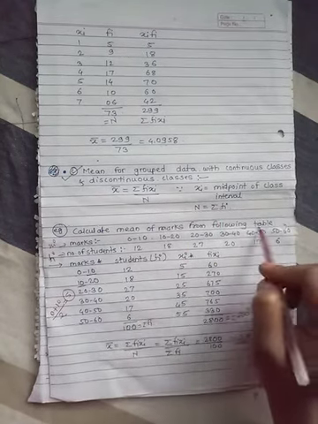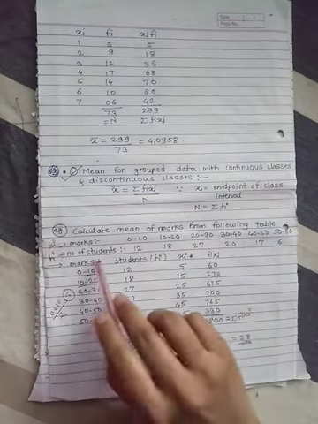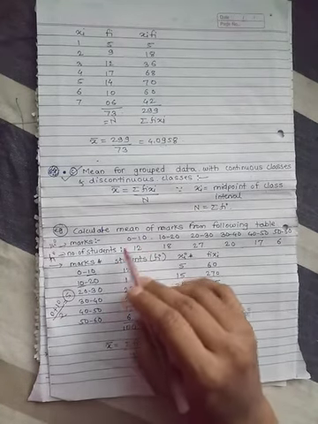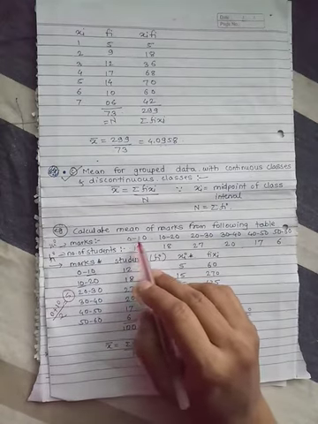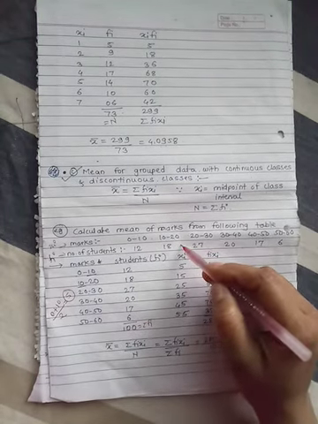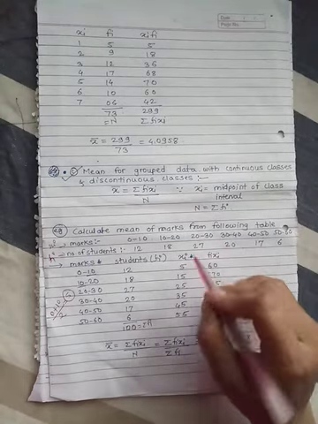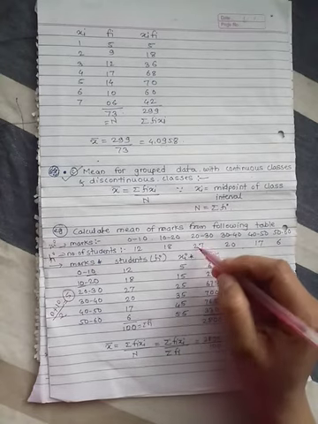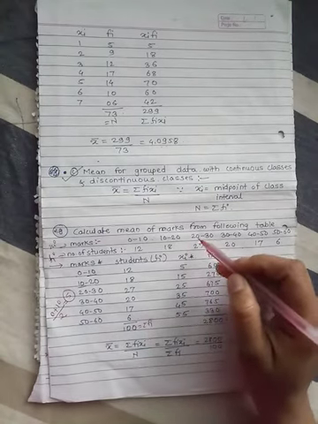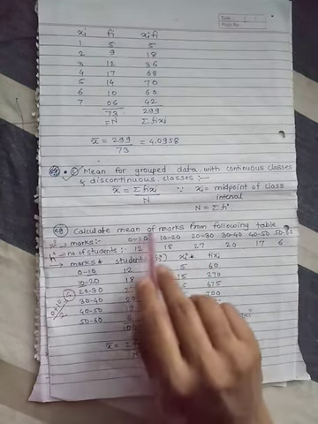Calculate the mean of the marks from the following table. The data is given as marks in the groups 0 to 10 up to 50 to 60, and the numbers of students are 12, 18, up to 6. That is, in 0 to 10 marks, 12 students get marks between 0 and 10. Then this data means that 27 students get marks between 20 and 30. The x values or marks are not given particularly, but the mark interval is given, that is, between 20 to 30 there are 27 students. So this is the data given.